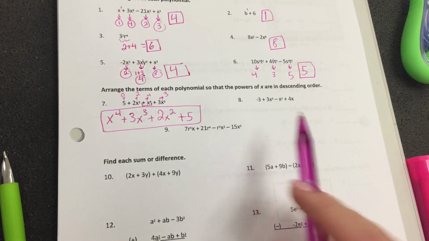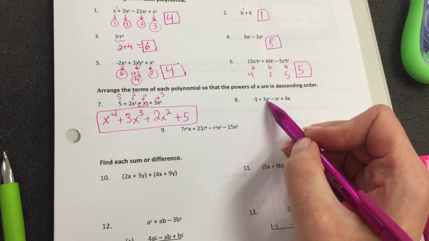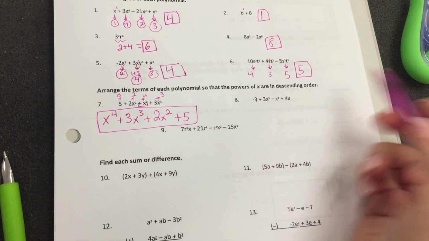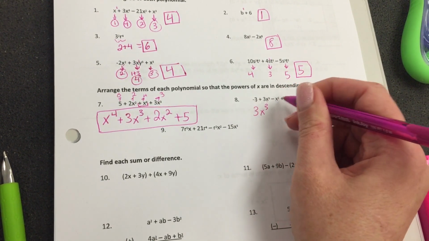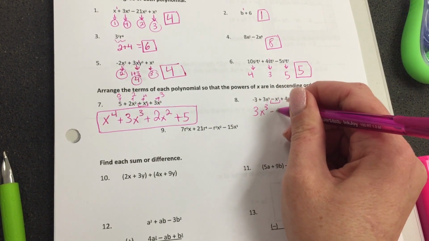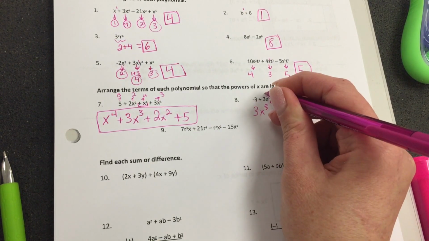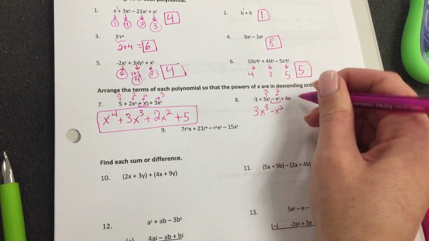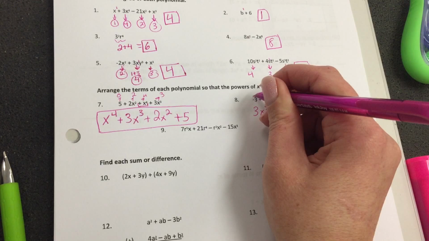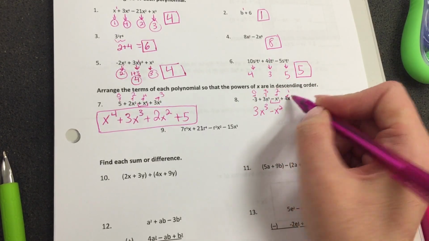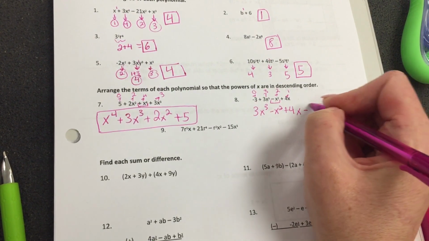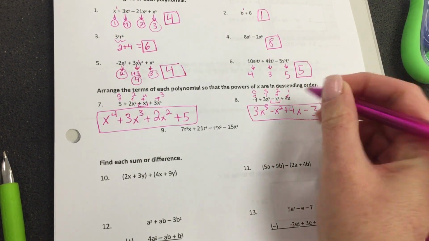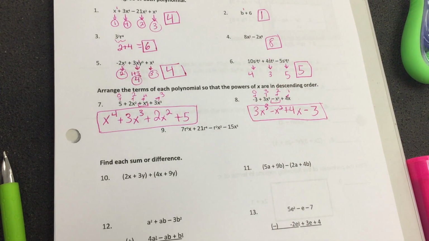Okay, number 8. Remember, this is 0, 3, 2, and 1. So we're going to start with our 3, which gives us 3x cubed. And then this one is going to be minus x squared because this is our degree. Remember, here's 3. 2, 1, and 0. And then we're going to go to the 1 plus 4x. And then we say minus 3. Remember, the sign always stays in front.